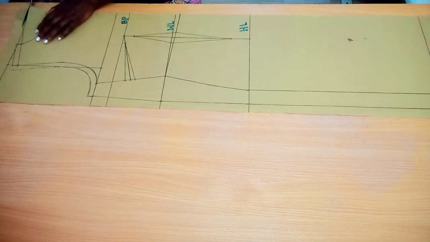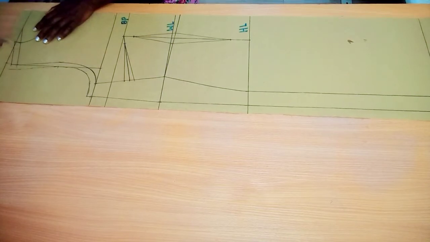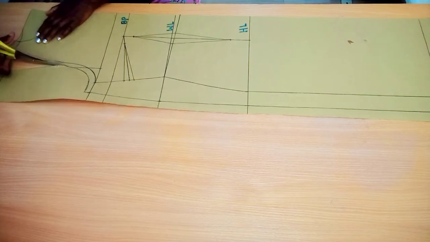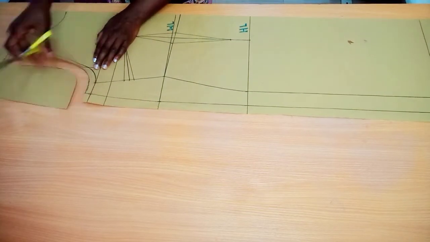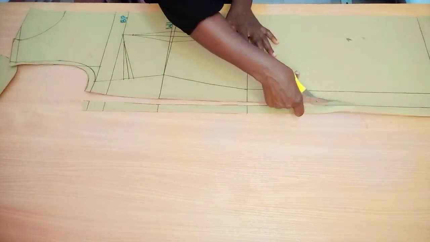So I'll not be cutting out the neckline because I might work with another type of neckline. I'll just leave the neckline like that, the depth. I'll just cut out the other parts so you can see.